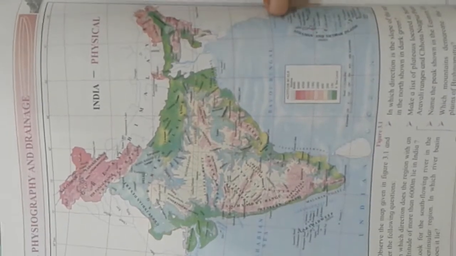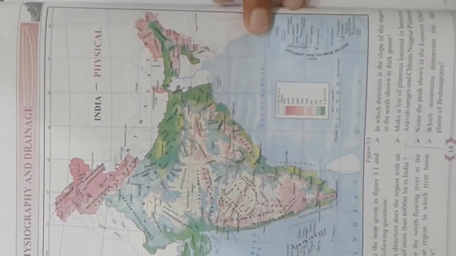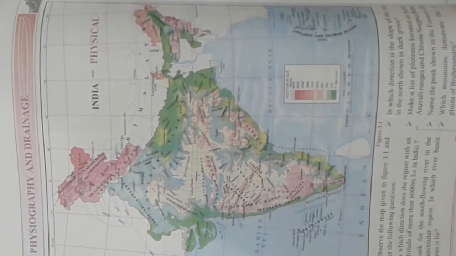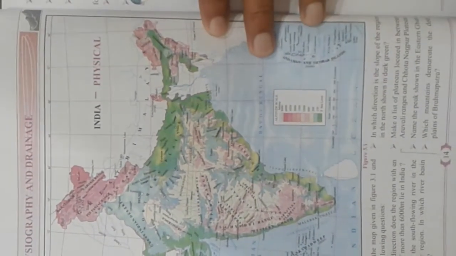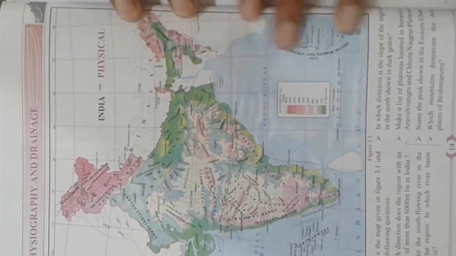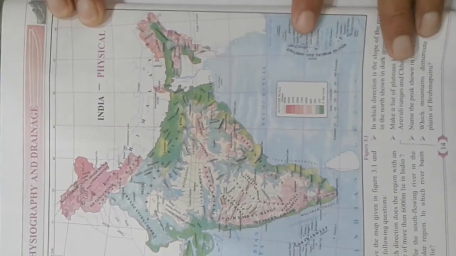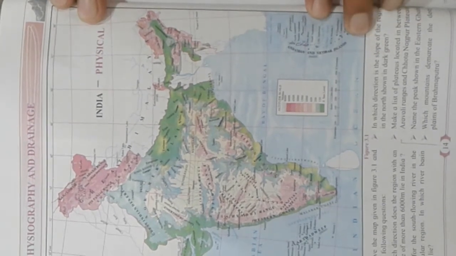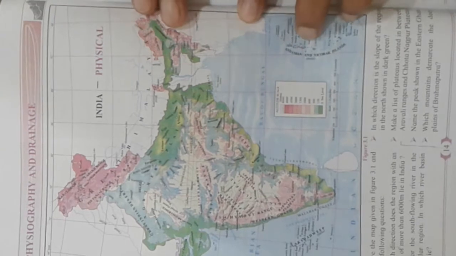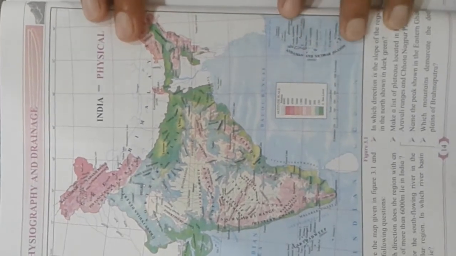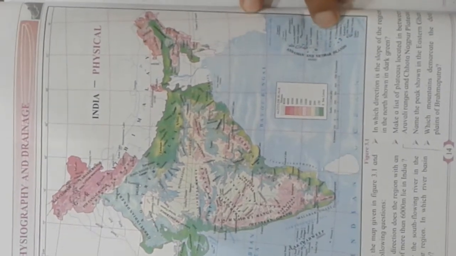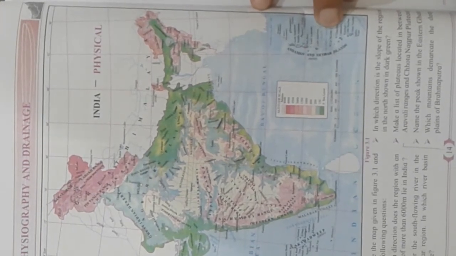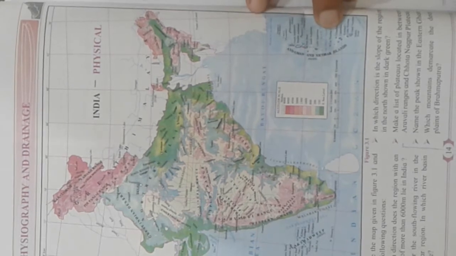Coming to figure number 3.1, you see the map is of India, the physical map of India. Now let us see the first question. They ask us to observe the map given in the figure and answer the following questions. The first question is, in which direction does the region with an altitude of more than 6,000 meters lie in India?